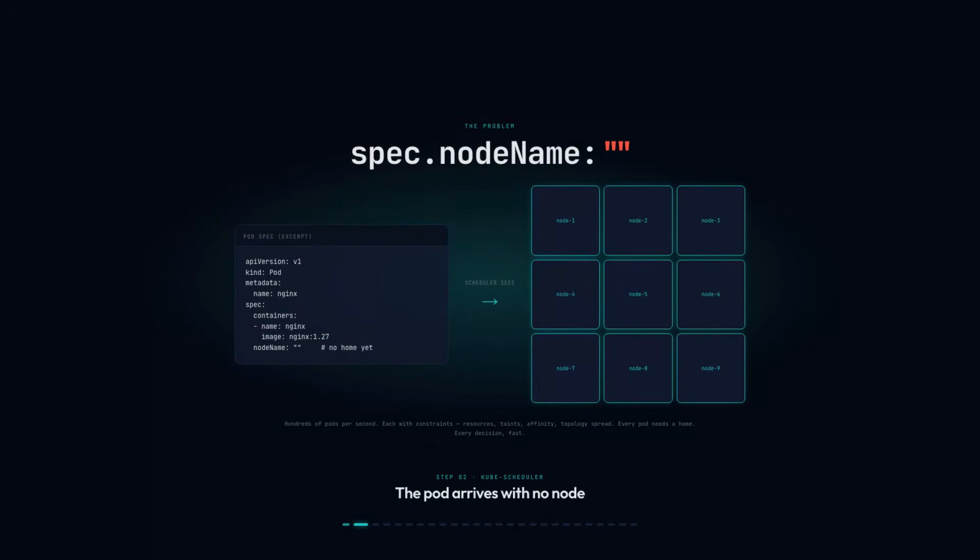You apply a pod, kubectl sends it to the API server. The API server writes it to etcd. And at that moment, your pod has no node. The field spec.nodeName is empty, just empty. So somebody has to pick one. That somebody is the scheduler, and it has to be fast, really fast.